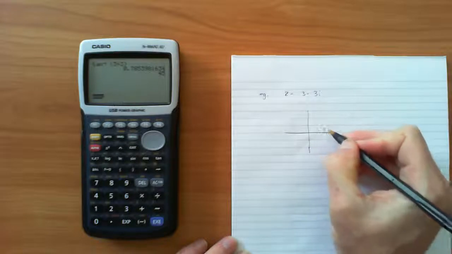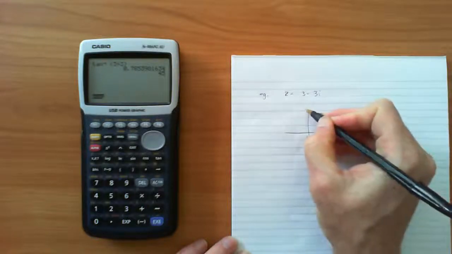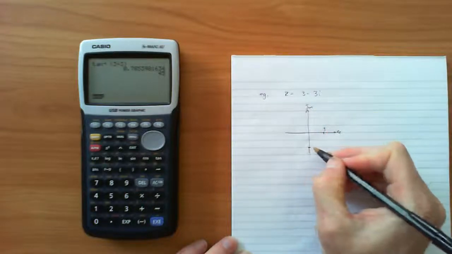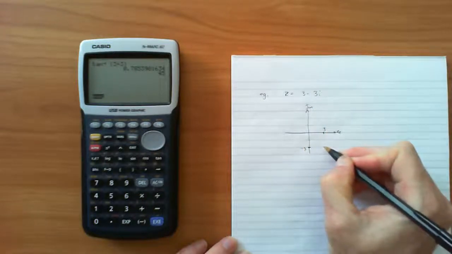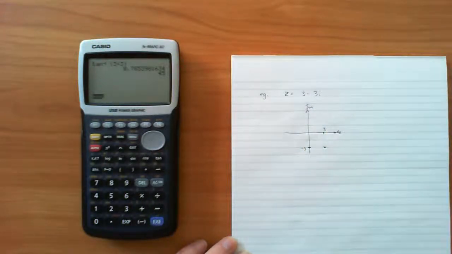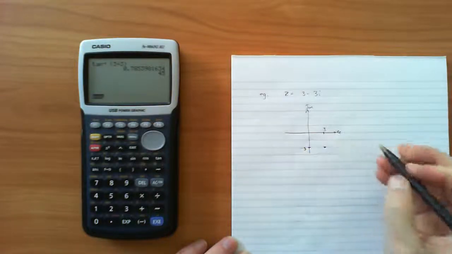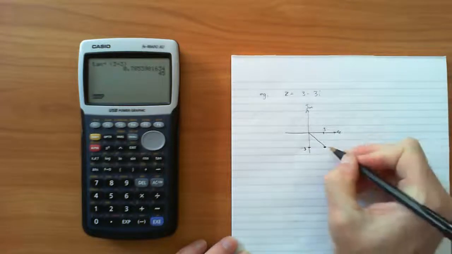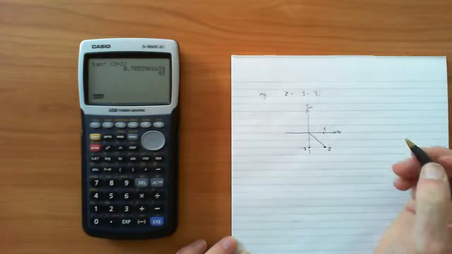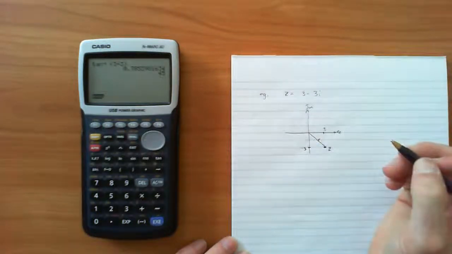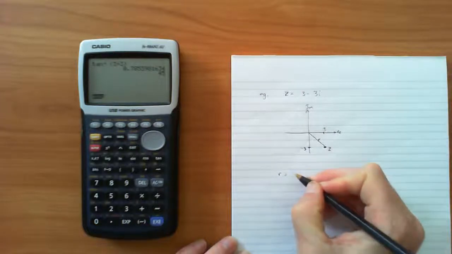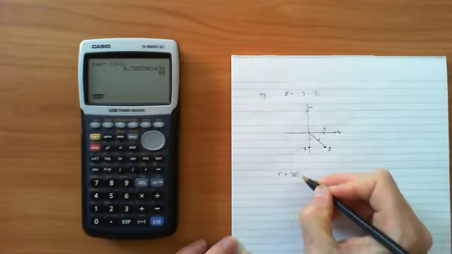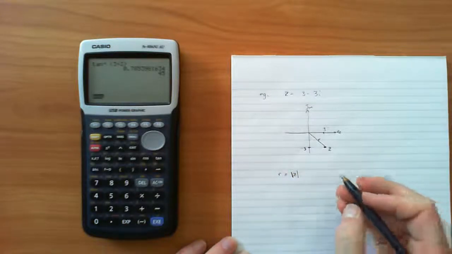So 3 on the real and minus 3 on the imaginary. So my complex number is down here. Alright, so we want to know r. R will equal, or r or mod z, same thing. I'm trying to use different notation here just to get you used to it.